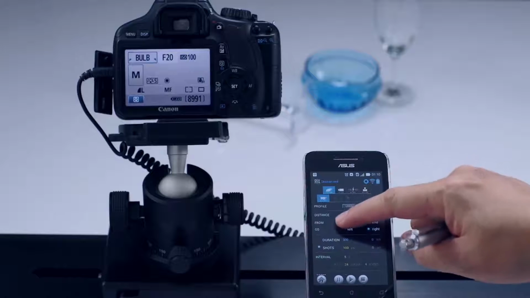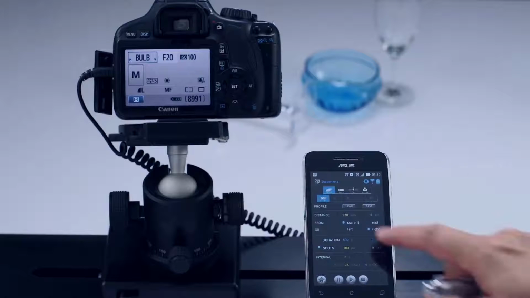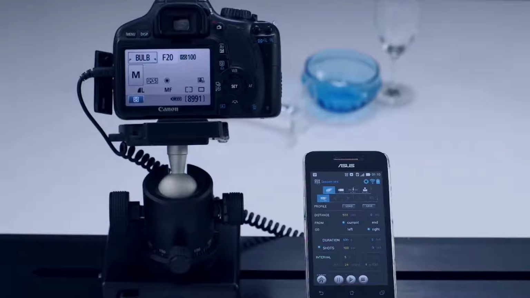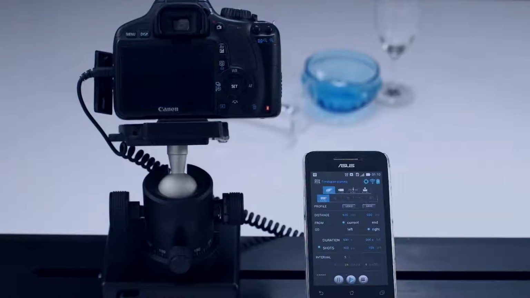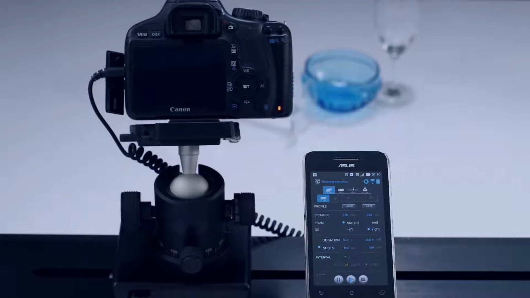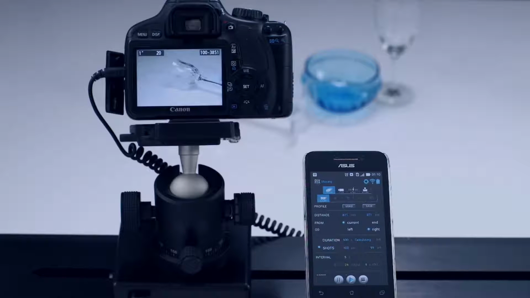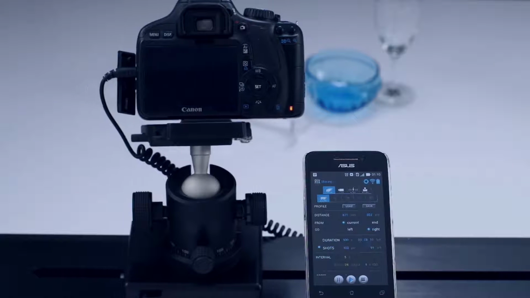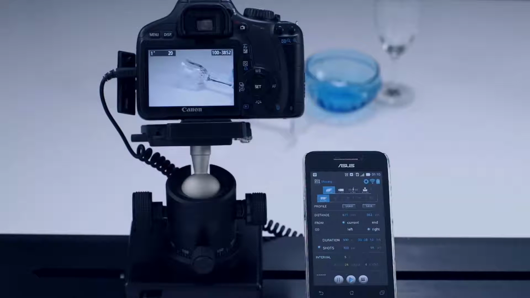From current, go right for 100 shots. The session is now started. It takes a few seconds for the controller to send parameters to the slider. The camera is shooting and moving from current position to the right as set.